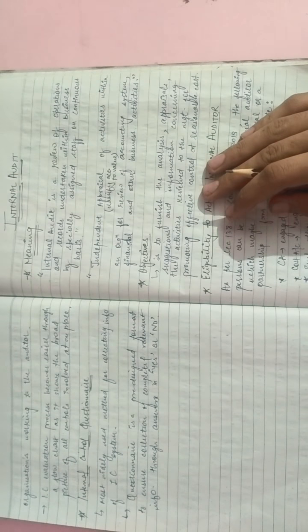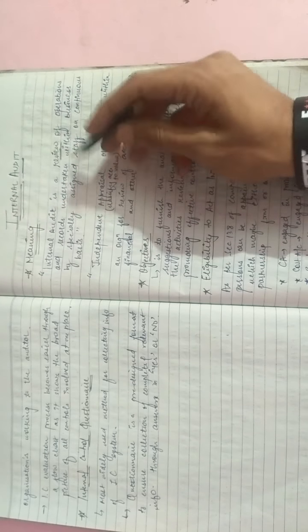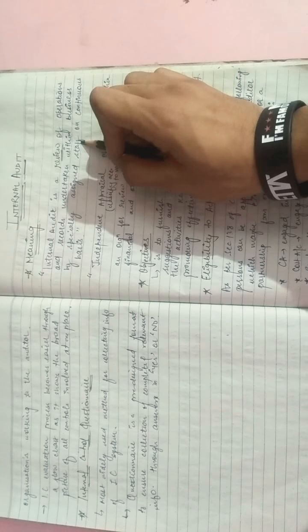So, internal audit is basically a review of operations. Focus on the word review. That means you are viewing something again. So, internal audit is a review of operations and records undertaken within business. That means the operations and records which are done in a business are reviewed by the internal auditor, or we can say by specially assigned staff on a continuous basis.